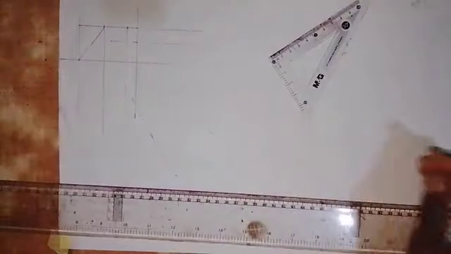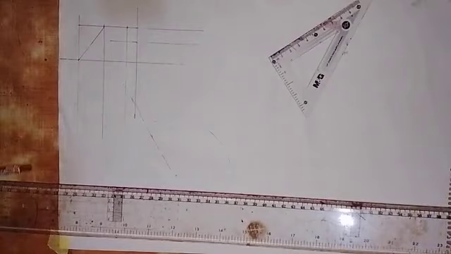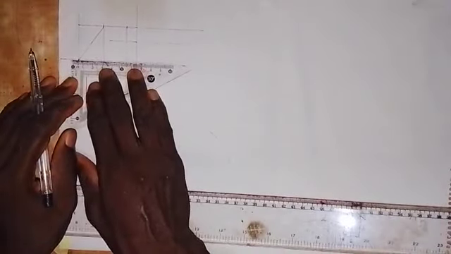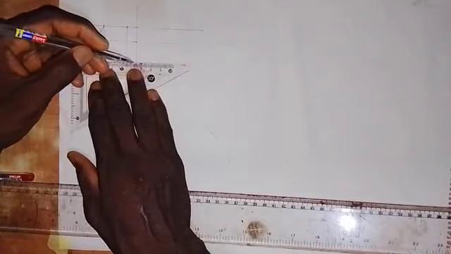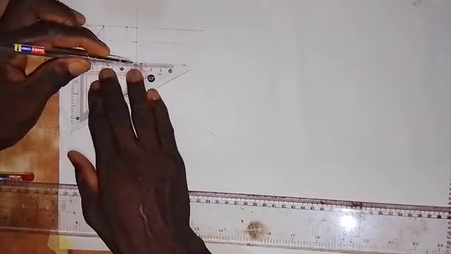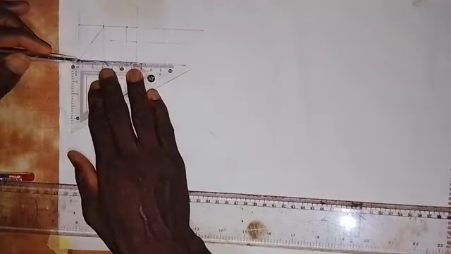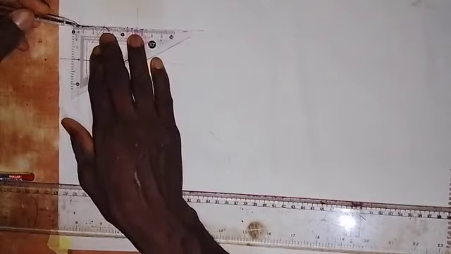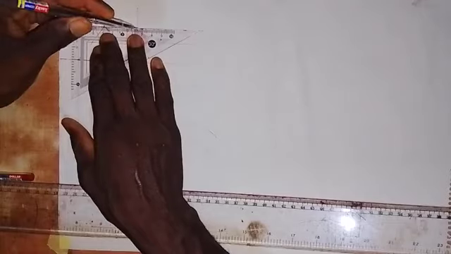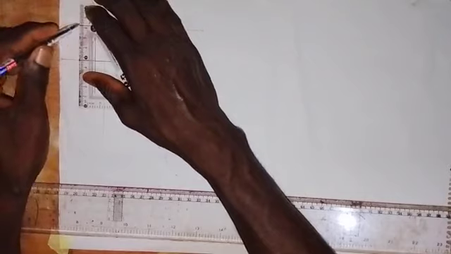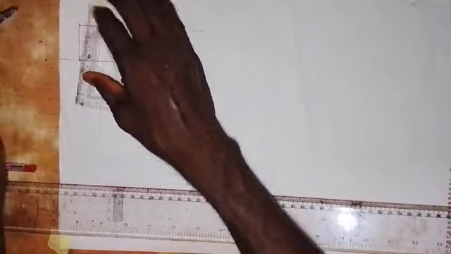Looking at what we have here, the front elevation is already here. If I'm to bring out the shape of the front elevation with a thick line, what I'm going to have is this. So I make this line a thick line, and I'll also make this line more visible by making it thick, from here to here.